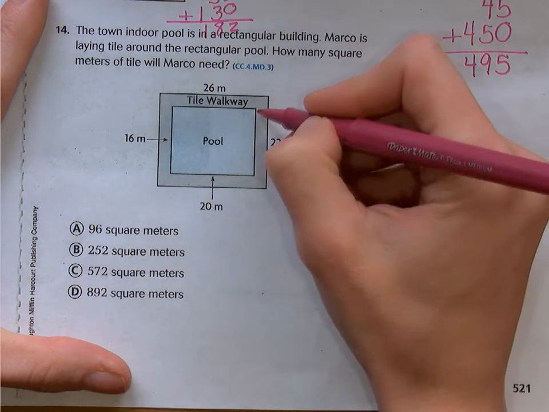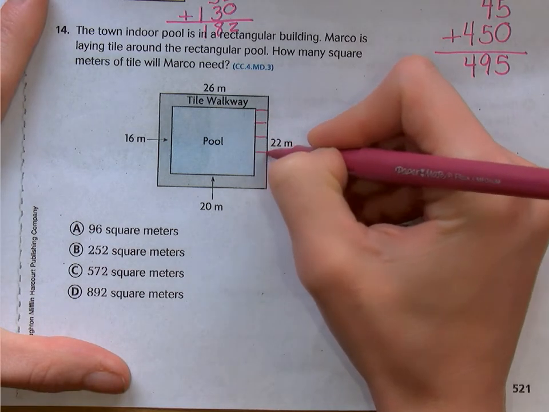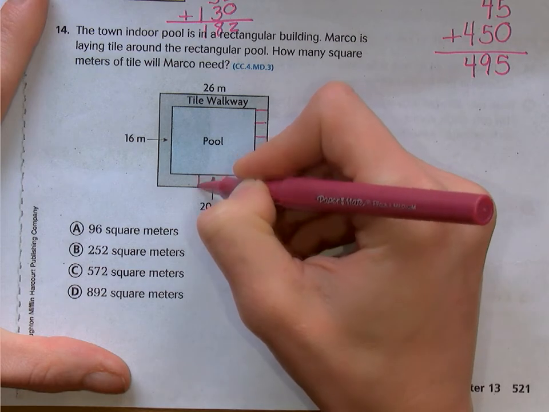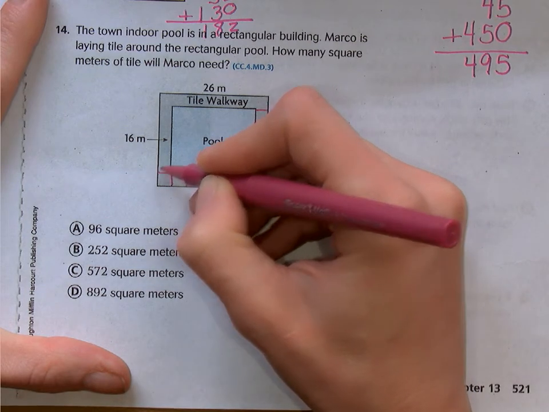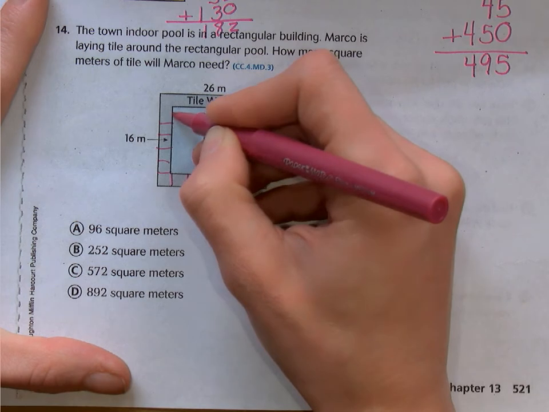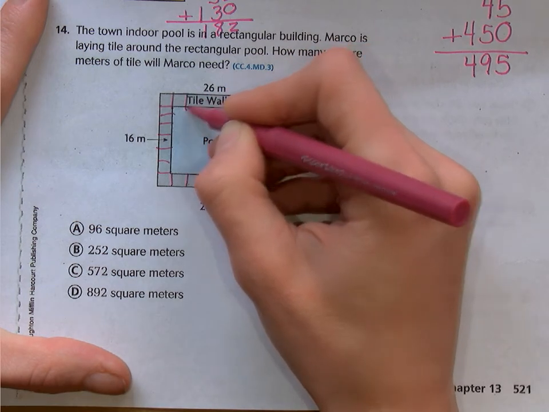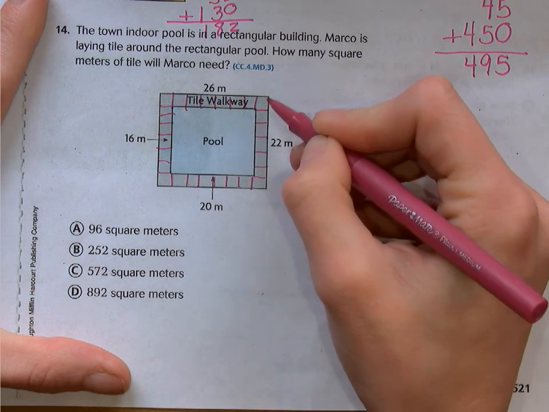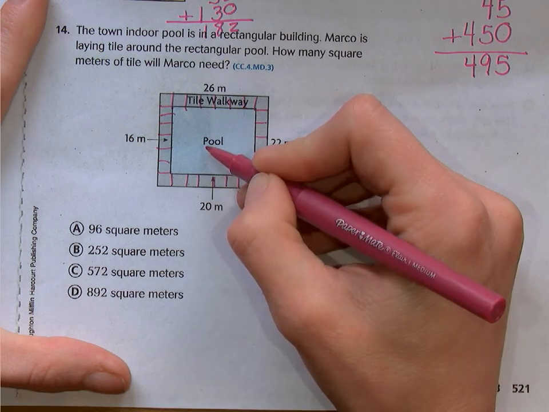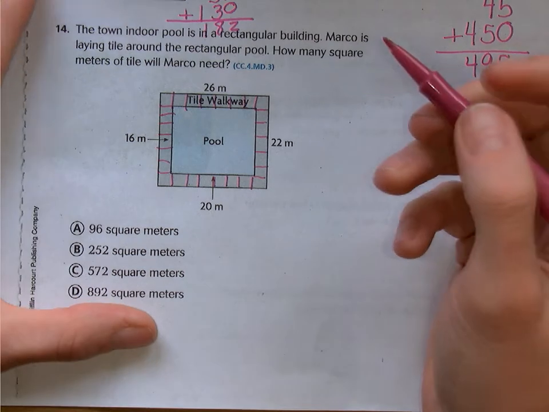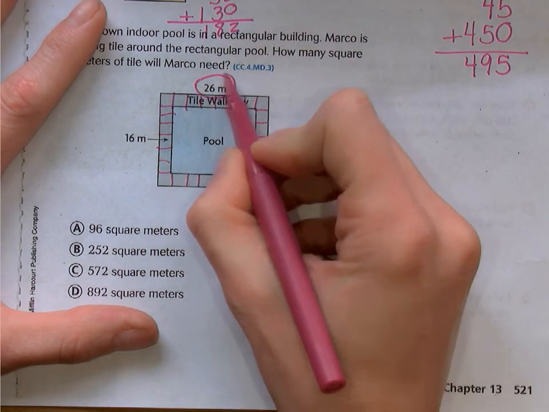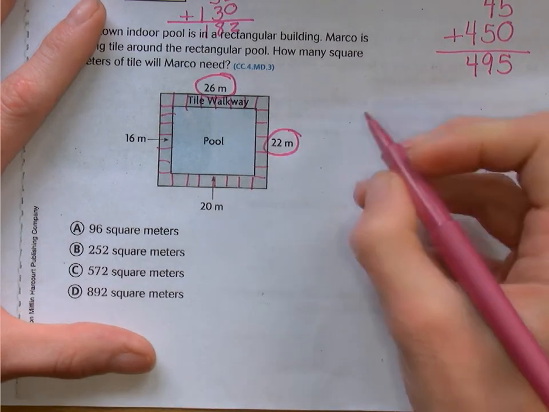Okay, this is the tile walkway, so it's like these are going to be squares, right? This is the walkway. Okay, and they don't want to put the walkway inside the pool, right? It's only going to go around the outside edge. So to find that, we need to find the area of the big rectangle, find the area of the pool, and subtract it out. Okay, so you can see these arrows point to the pool. So my big area is going to be 26 times 22.